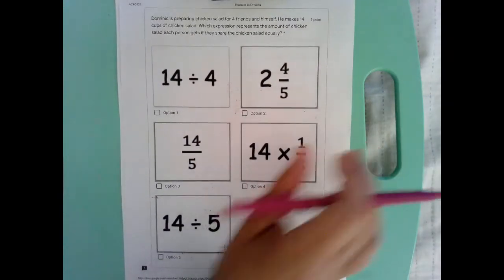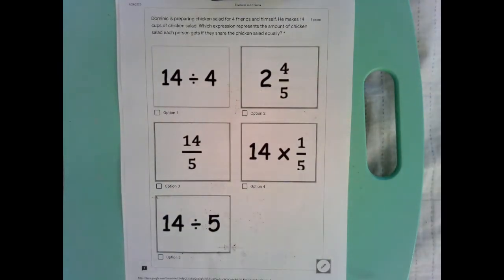Okay, Dominic is preparing chicken salad for 4 friends and himself. He makes 14 cups of chicken salad. Which expressions represent the amount of chicken salad each person gets if they share the chicken salad equally?